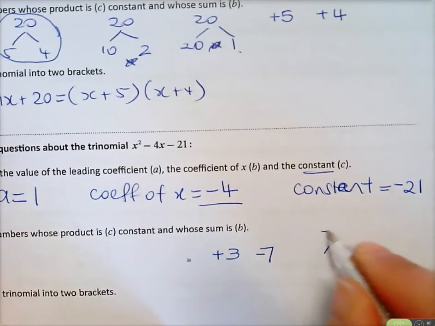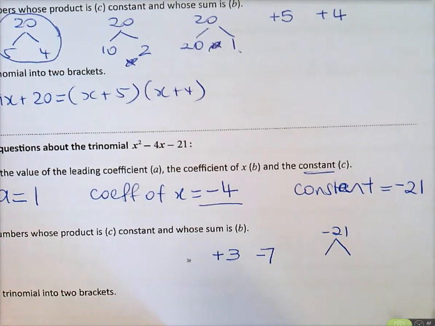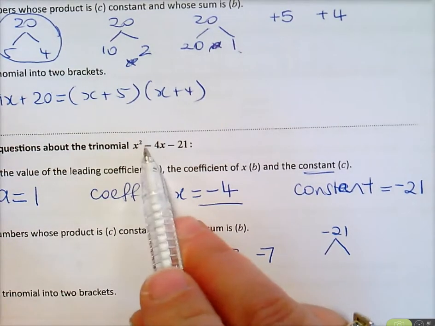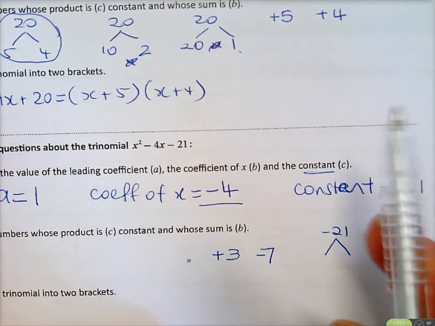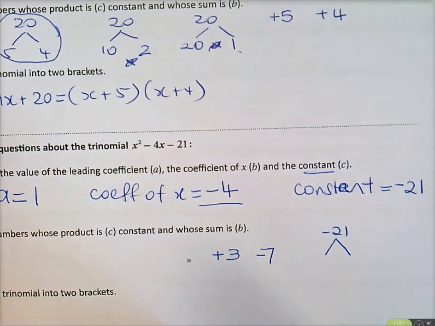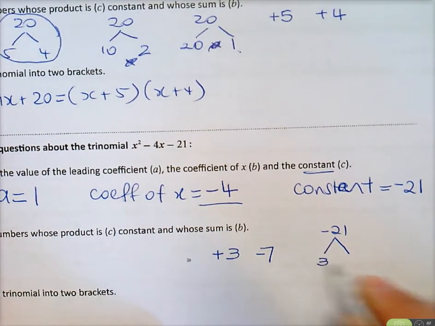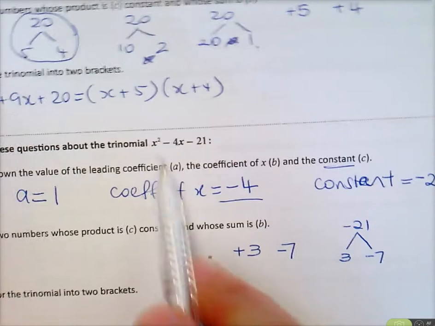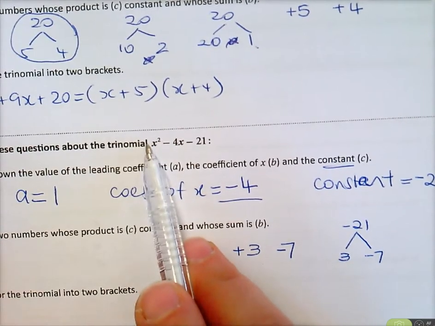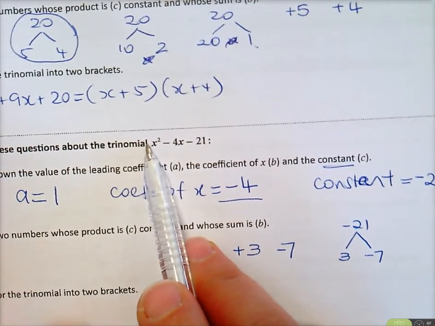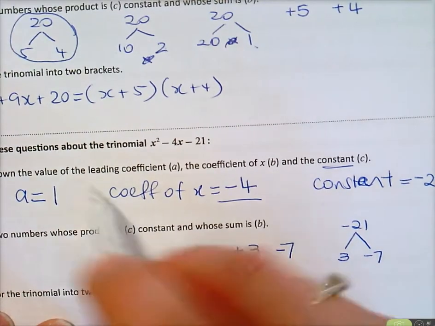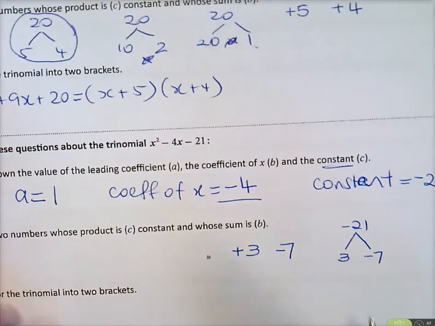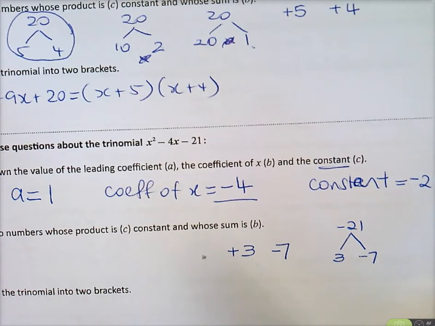What is the one if we do negative 3 plus? That will be wrong. You'll end up with plus 4x in the middle. I'll show you in a minute. We're going to do a whole heap of them. So, a is the number in front of the x squared. It's 1. Coefficient, yeah. Leading coefficient is 1. There's nothing in front of the x squared, so it's 1x squared.